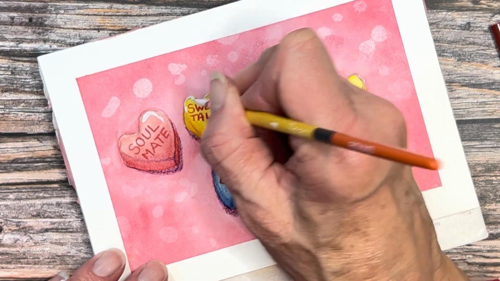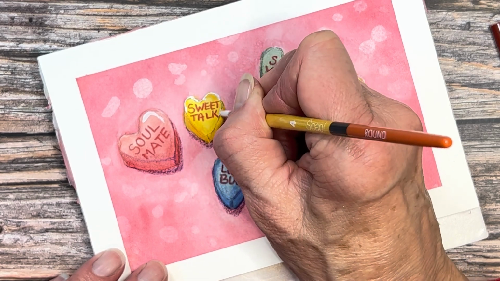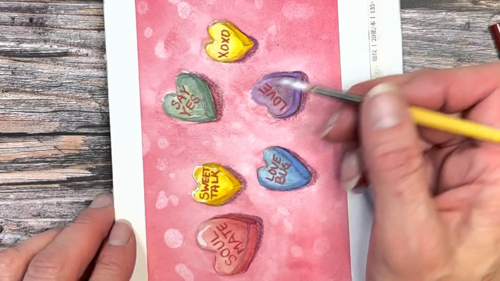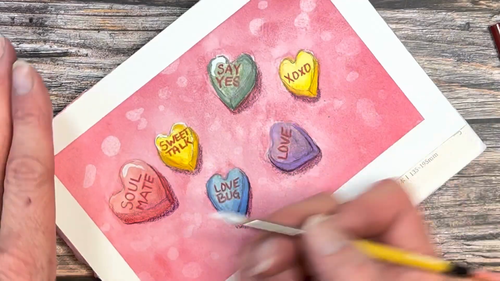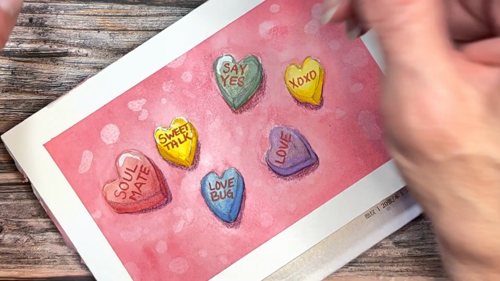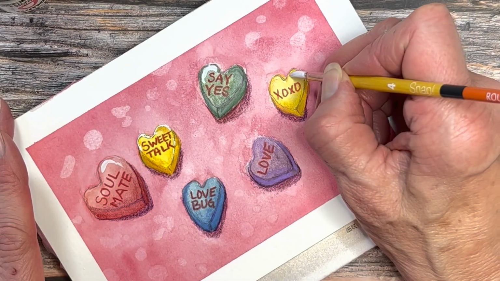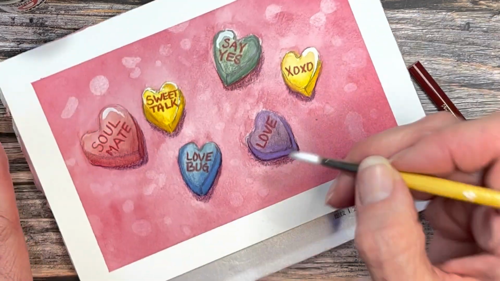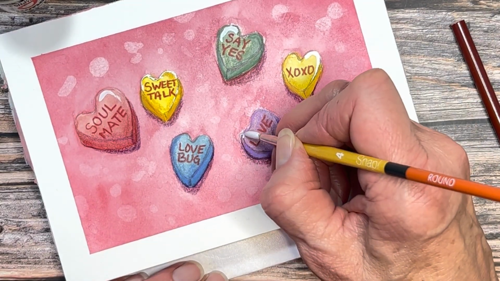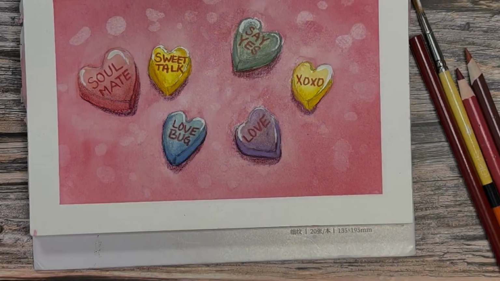This whole section with the highlights and the bleed-proof white is entirely optional. If you didn't see the pop-up come up on the screen there, you could use a white colored pencil to do this, or you could just omit this step entirely. I just thought it would be kind of fun to give them a little bit of this shiny illustrative look. So once again, we'll skip ahead to the end, and you can see how these highlights came out.